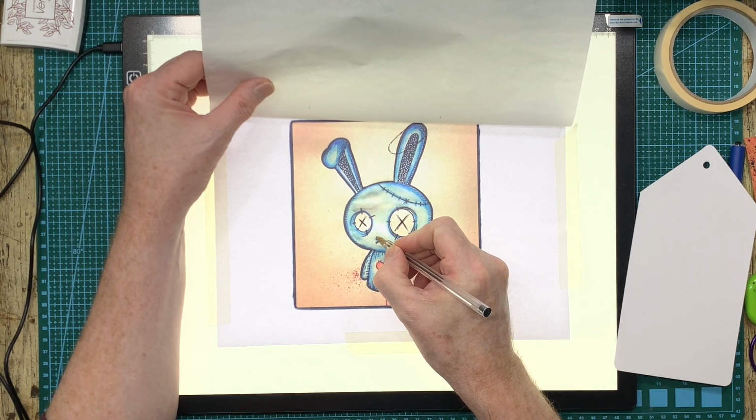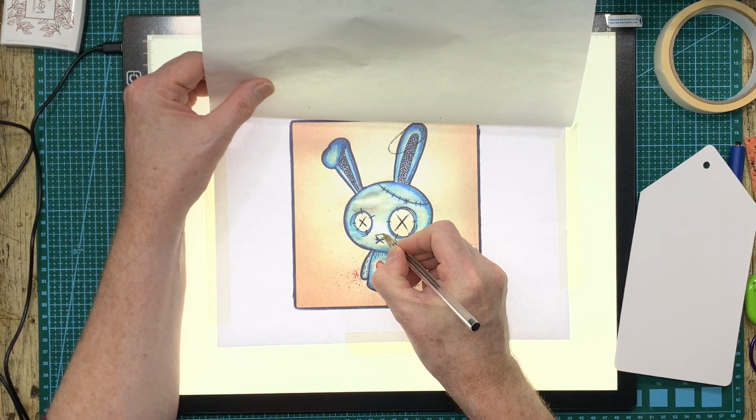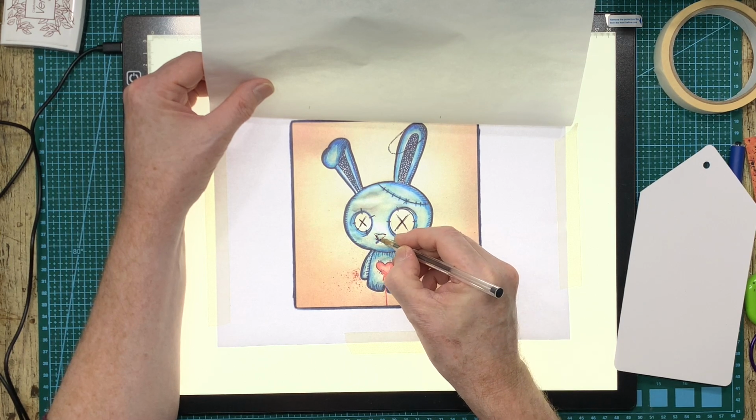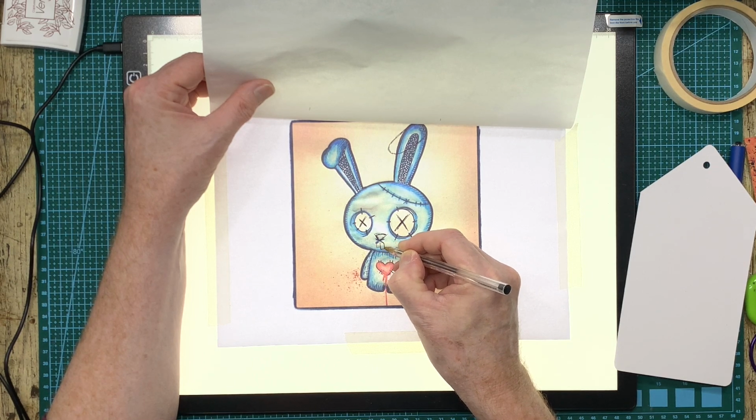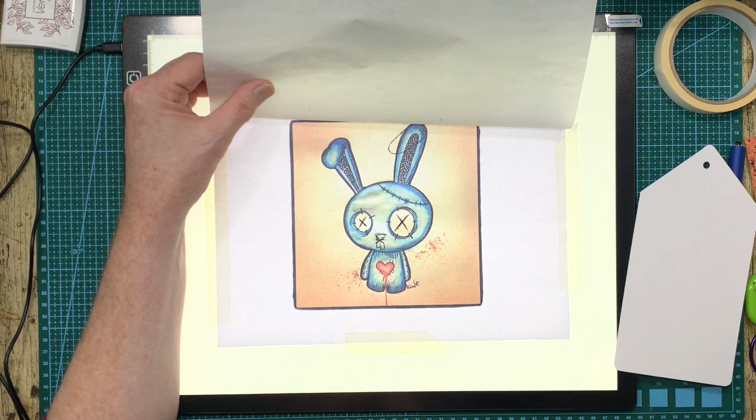Don't like the nose, so I'm going to add in a bit more of an appropriate rabbit nose, but also there's no teeth, so let's add in a couple of rabbit teeth, uneven sized.